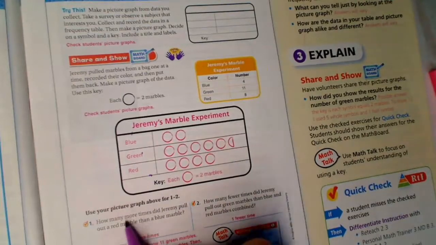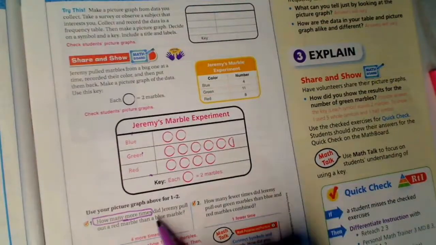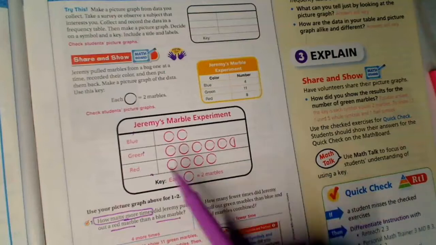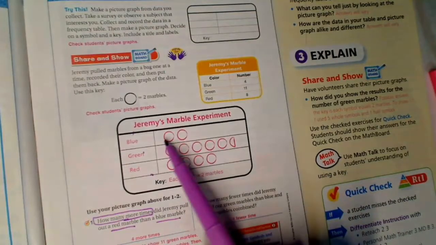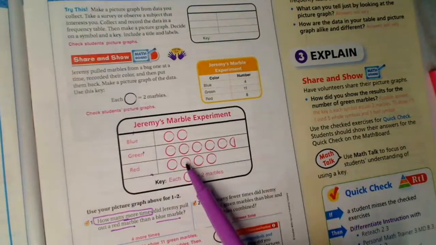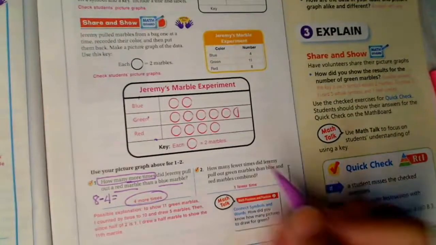How many more times, we're subtracting again, did Jeremy pull a red than a blue? Well, I look at blue. I have 4. I look at red. I have 2, 4, 6, 8. 8 minus 4 equals 4 more times. 4 more times.